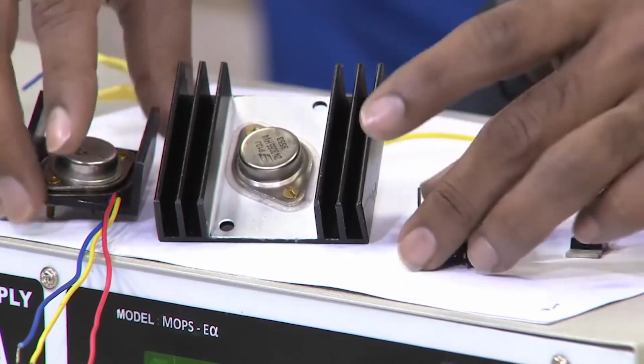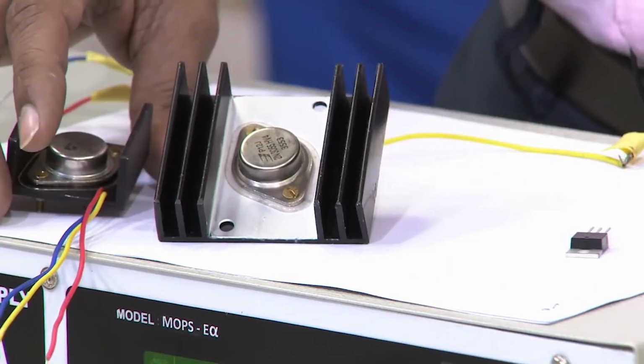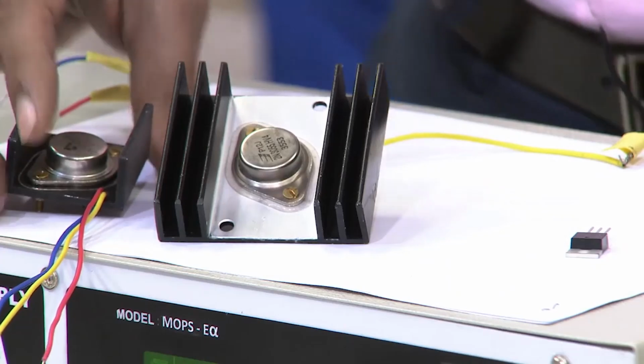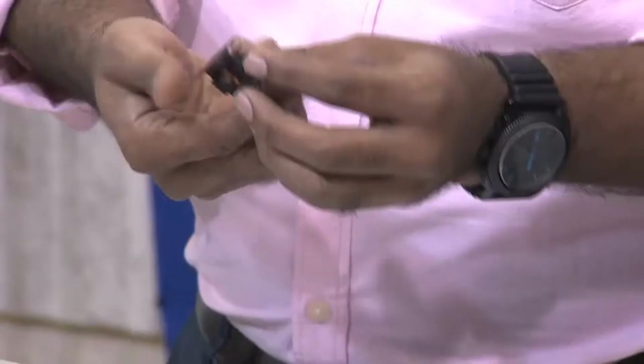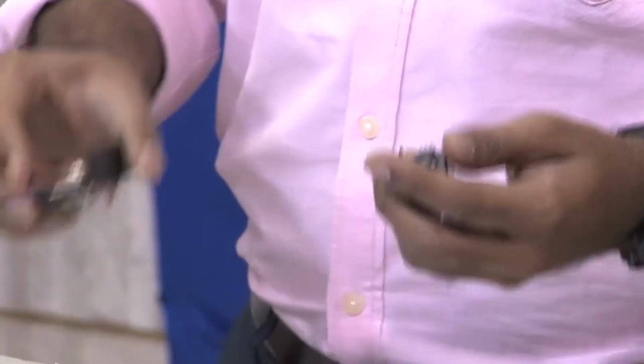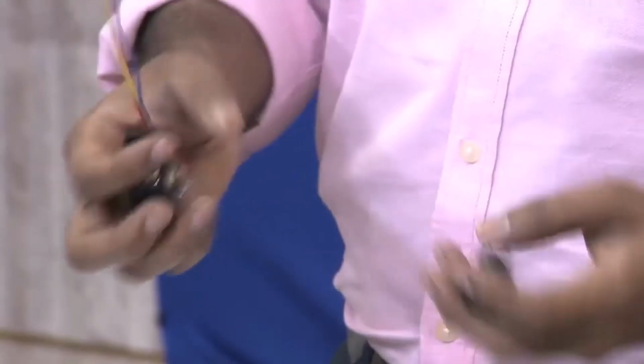So, whenever we see anything, we should be able to identify it. Until we can say what it is, it is very difficult to ask a question. Once you know that this is a heat sink, you can ask what the use of a heat sink is. But if you do not know what this thing is, it is very difficult to ask. So, understand the terminologies, understand the components around in the circuit, and then you can have a lot of questions out of your curiosity and interest.